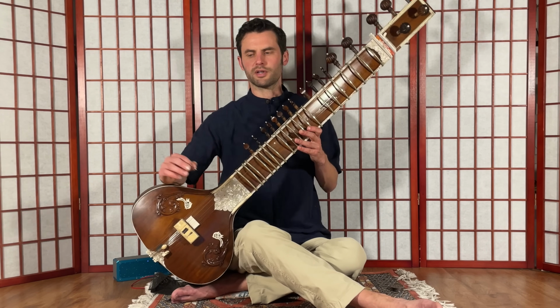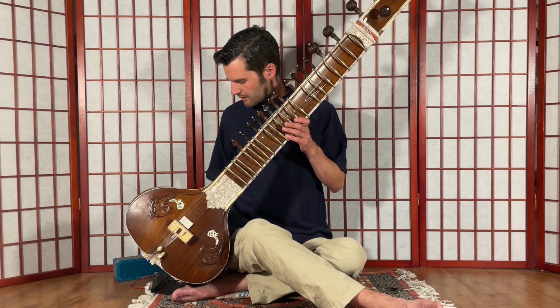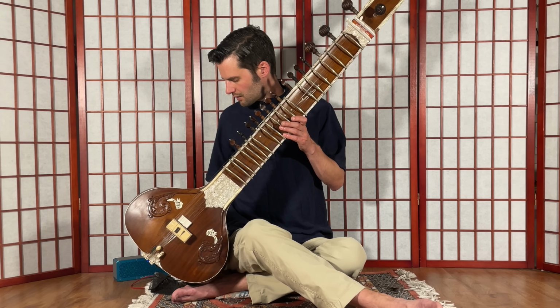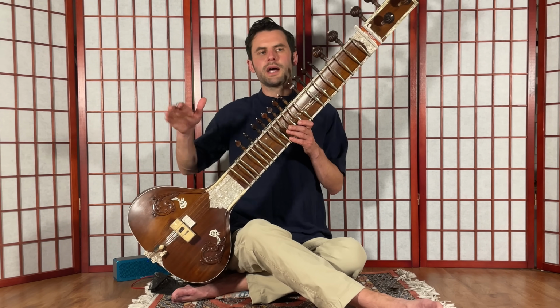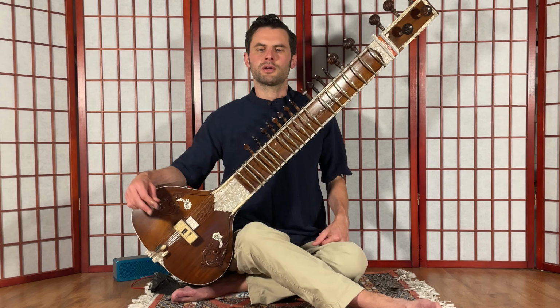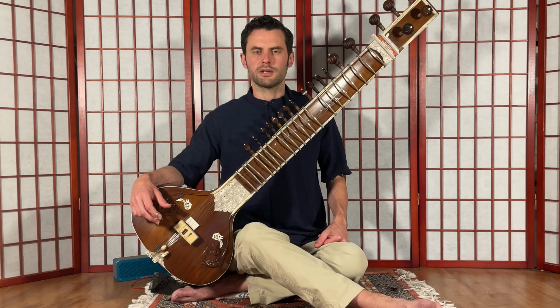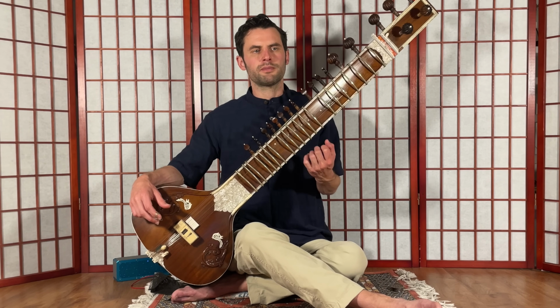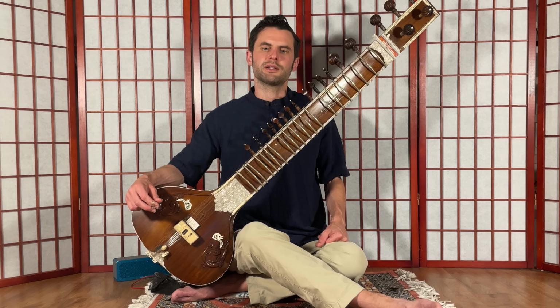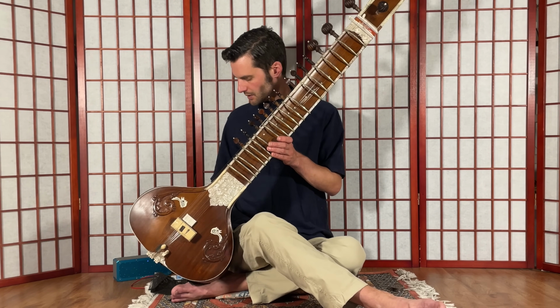Let's go ahead and play it with tabla now. And with a lot of the Vilambit gats, there are places where you can add some variation, change the ornament a little bit. I would use this as your main structure, memorize this, get it precise, and then you'll hear me playing some little variations, so you can start to get ideas on how to embellish a Vilambit gat.